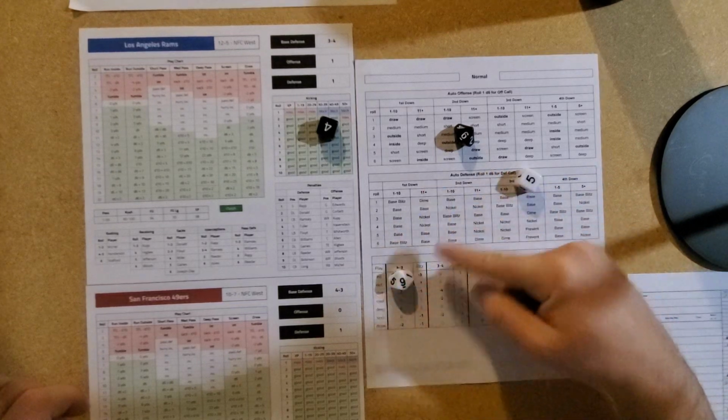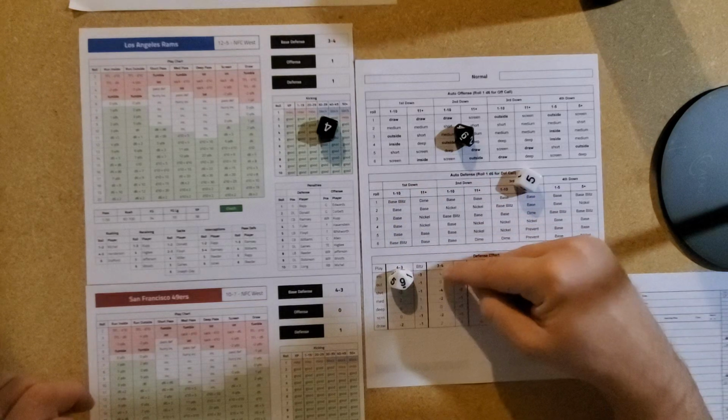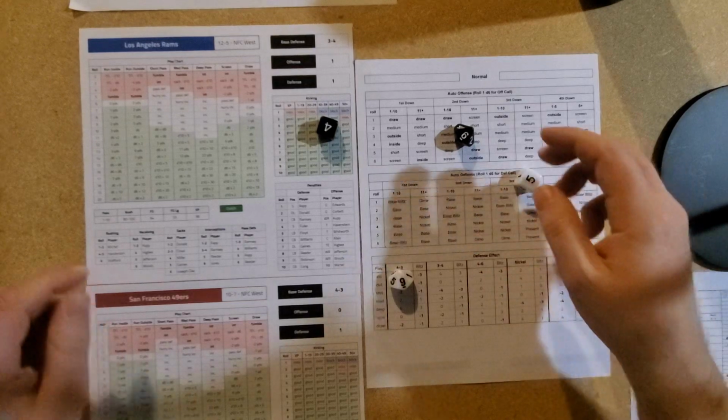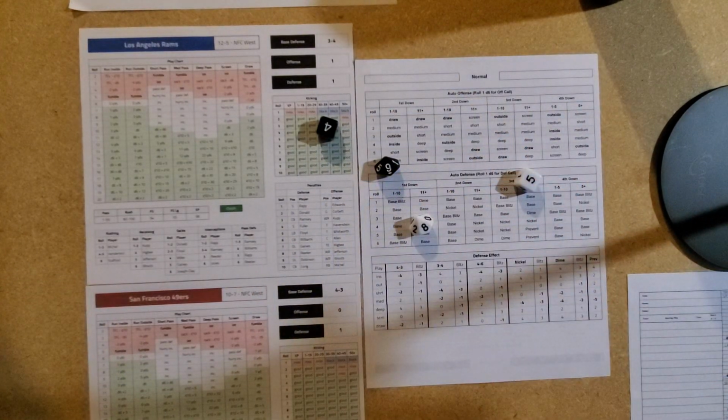So a -3 is a 12. So 15 minus 3 is 12. So we're looking here, 12 on a medium pass is a D10 plus 5. So remember, the black die is for the home team, and that's going to be a pass for 14 yards. So that was a good one. And as long as you're getting those high numbers, everything is okay.